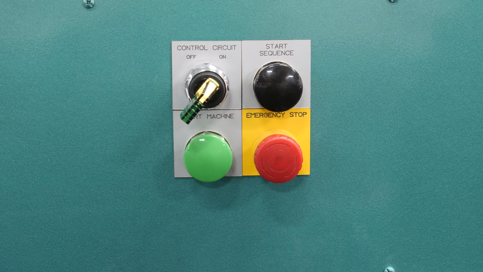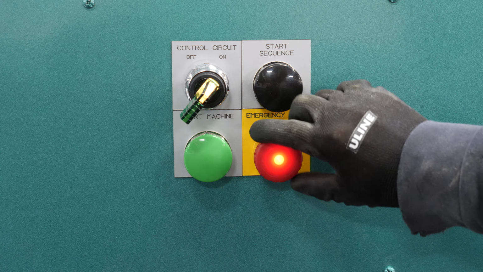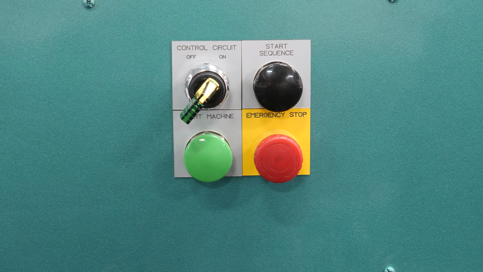Next, you have your e-stop located here. Pressing it in turns it on. Switching it over untoggles it. You want to turn that on in the event of any bodily harm or machinery harm.